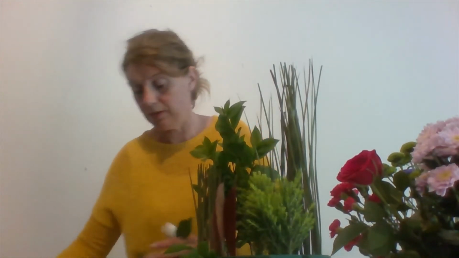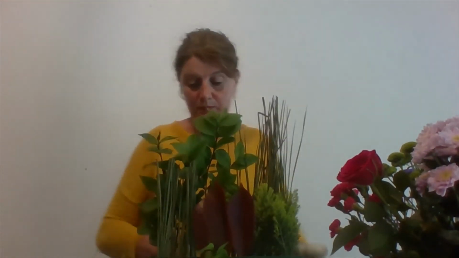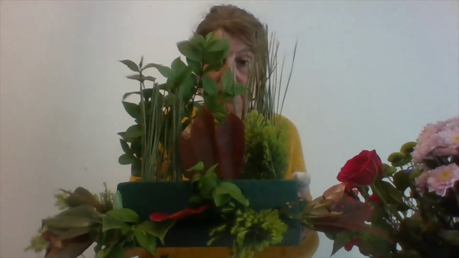I'm just going to put one there at the side. All right, I'll turn it around again. So you can see there I put the leaves, 3 leaves there in the front wired. Now it still looks quite gappy, but I've plenty of flowers to put in. But that's enough foliage for the moment because my outline is there.